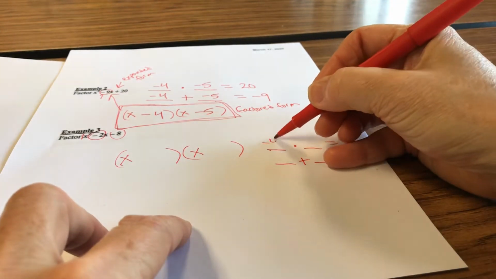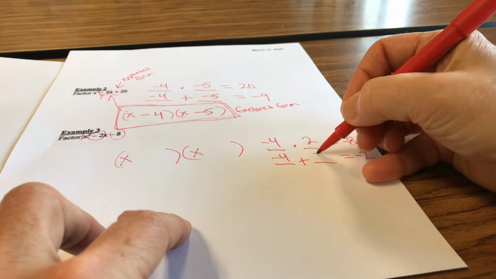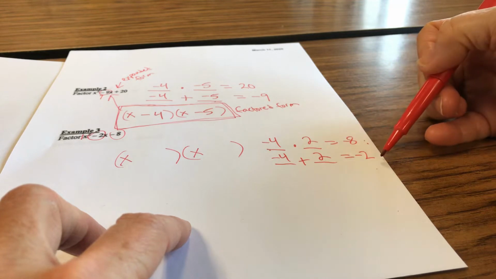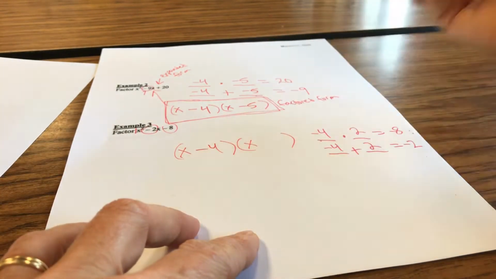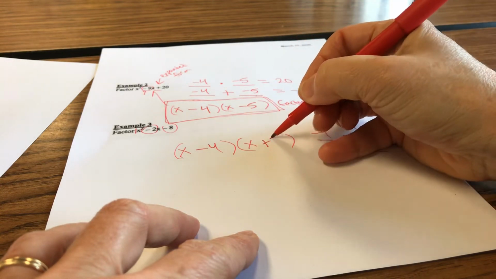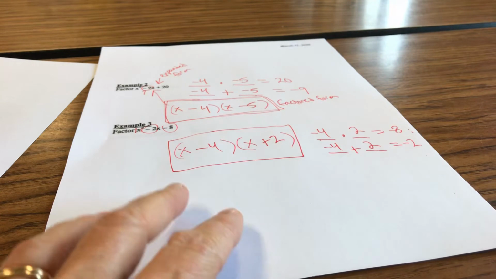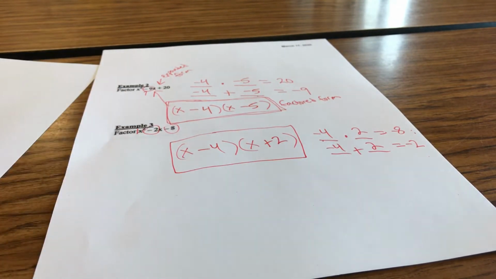Hoping you come up with a negative 4 and a positive 2. They multiply together to give you the negative 8 and add together to give you a negative 2. So I'm going to write minus 4 and plus 2. That's how I'm going to write my answer. It is the factored form of this expanded form. They equal each other.